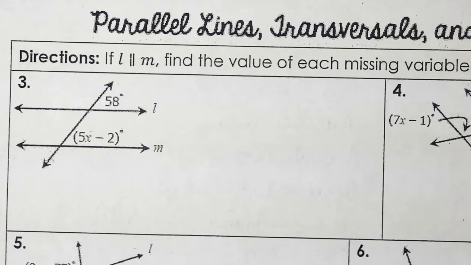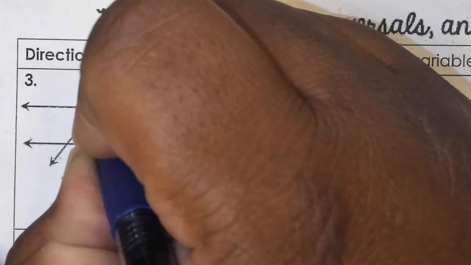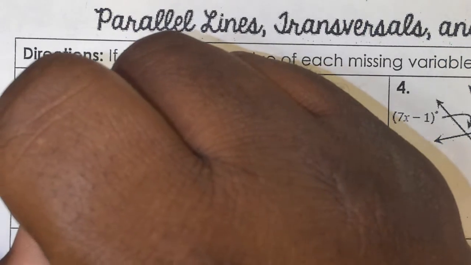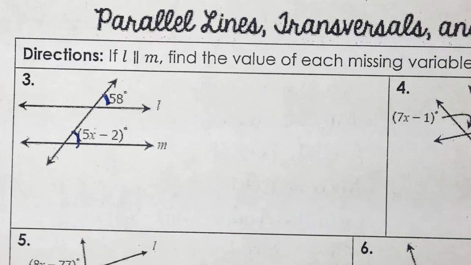Number 3, Mike. I'm going to mark the two angles that they gave me. They gave me 58 degrees on this angle, and on this angle right here, they gave me 5x minus 2. Before we even try to set up and solve this, Mike, I just want to know the relationship between those two angles.